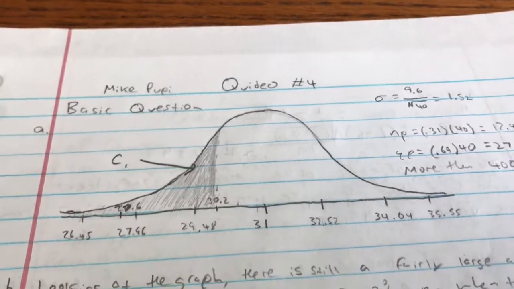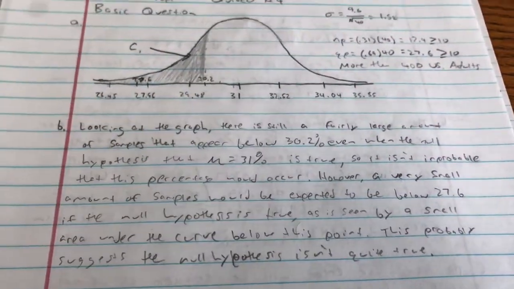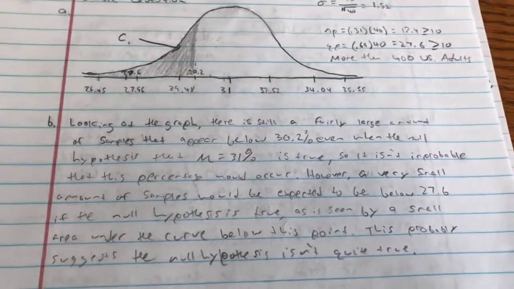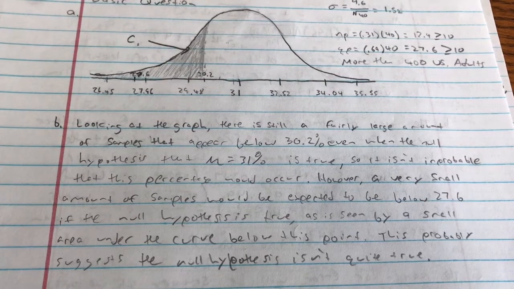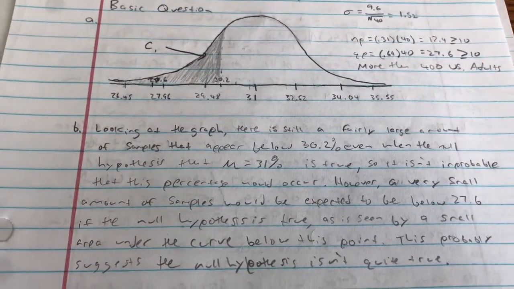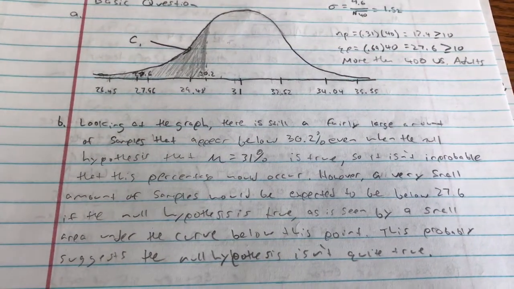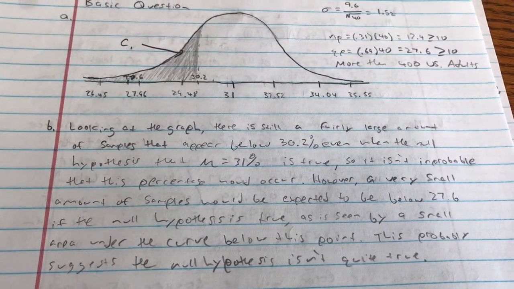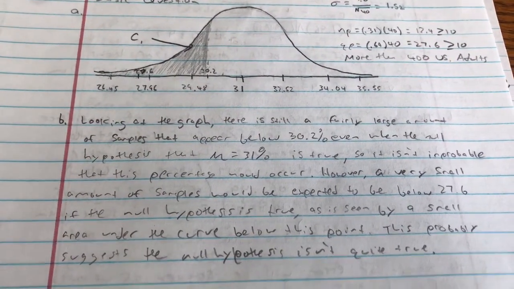If you were to look at the area, your p-value is going to be still fairly moderately high. So there's a large amount of samples that appear below 30.2%, even when we're assuming the null hypothesis to be true.